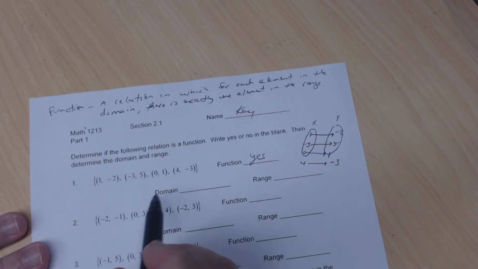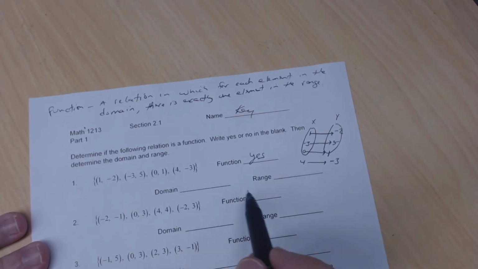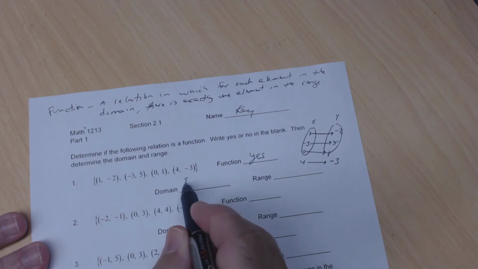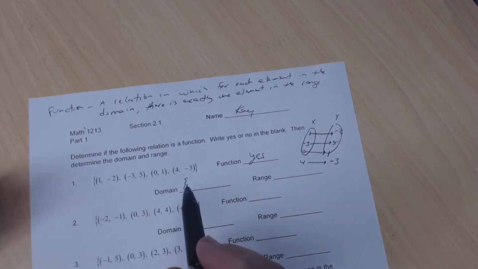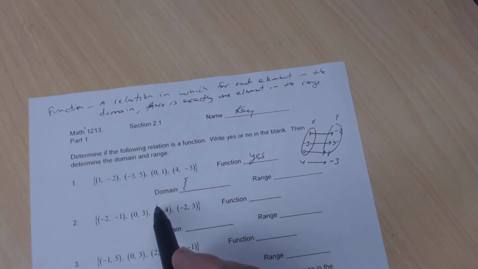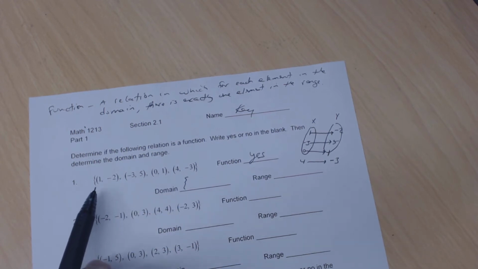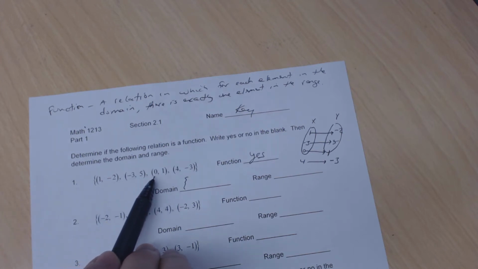And remember, since this is a finite set, you have a finite number of elements in the range and the domain. And so your domain, you just list your x coordinates. Let's just go ahead and list them in numerical order. If you did not, it's no big deal. But let's go ahead and mathematically put them in numerical order. So my domain would be the elements consisting of 1, -3, 0, and 4.